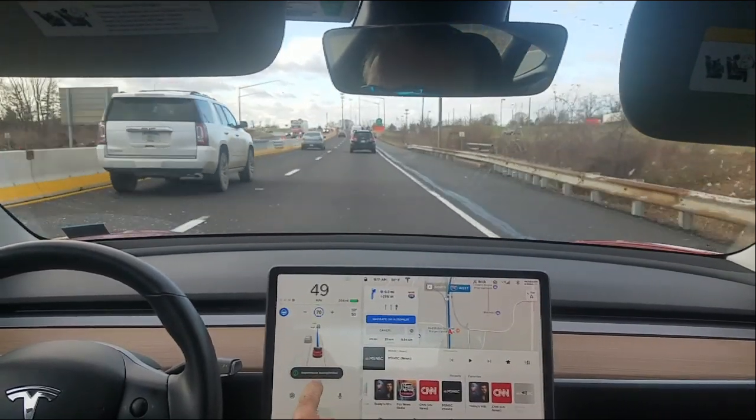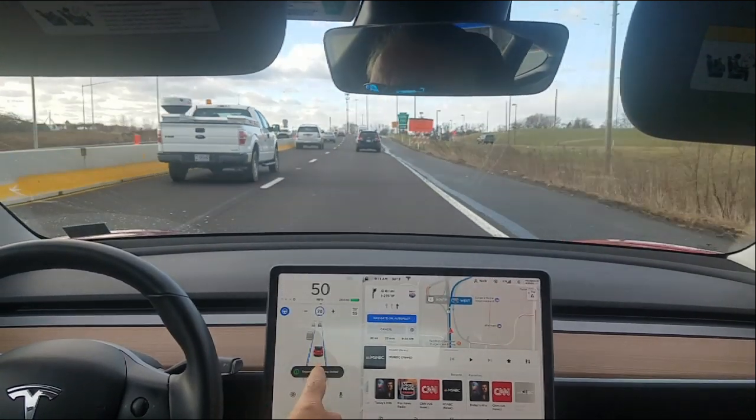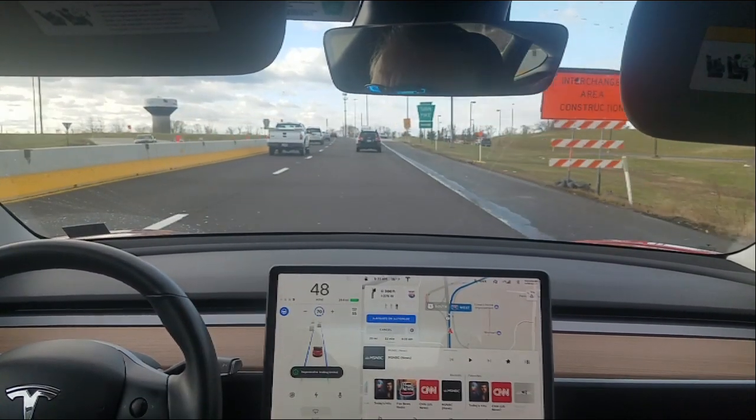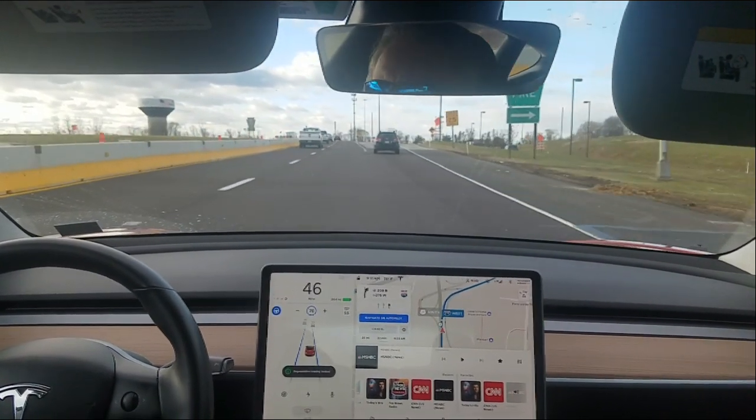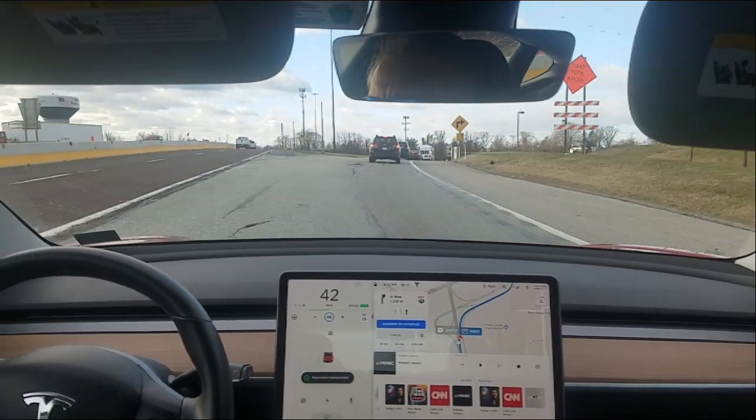So we have an exit coming up. It gives you the warning that it's about to go into autopilot. Let's see if it takes the exit. And wow, it didn't want to. I don't know why. It usually does.